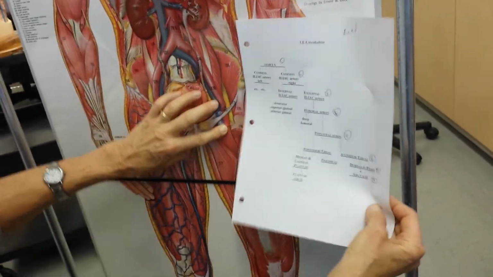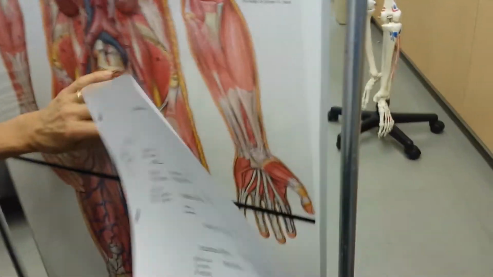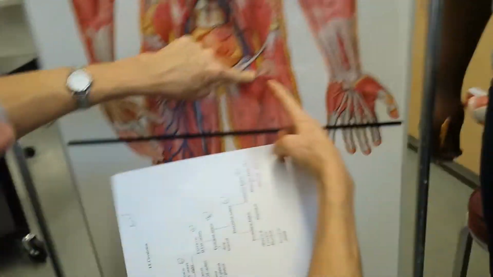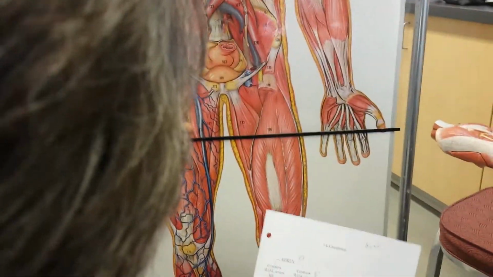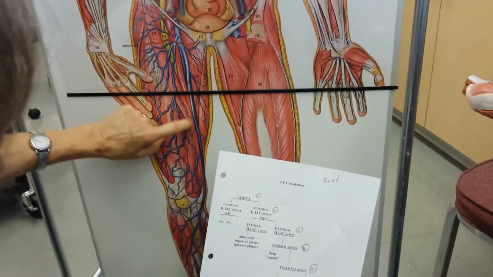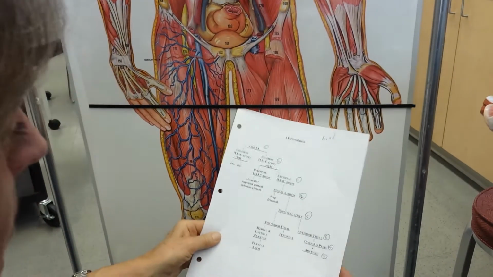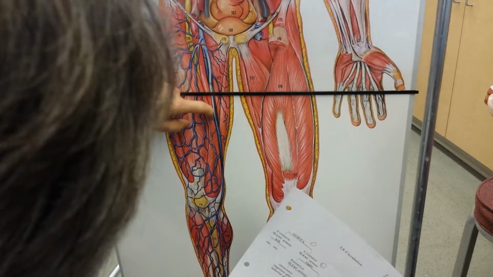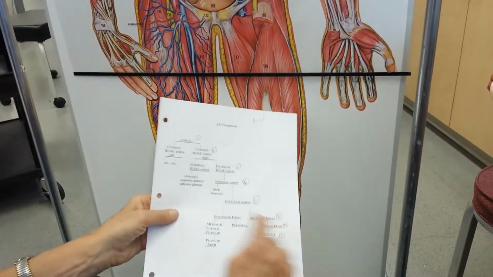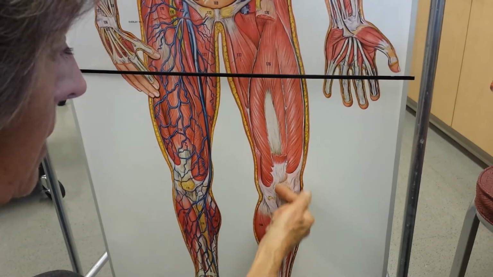Then that one divides further into a deep femoral, but we're not seeing that. As it goes down, that femoral artery swings around to the back and becomes the popliteal artery as it goes behind the knee.